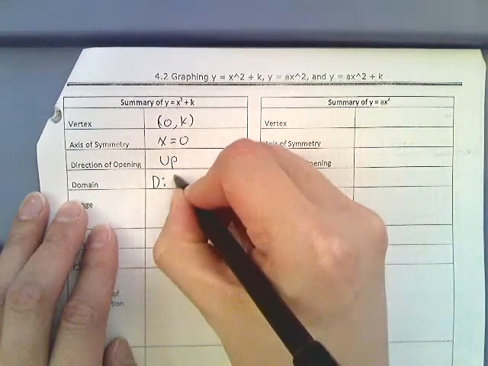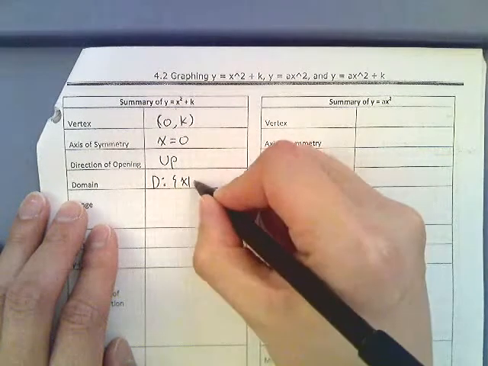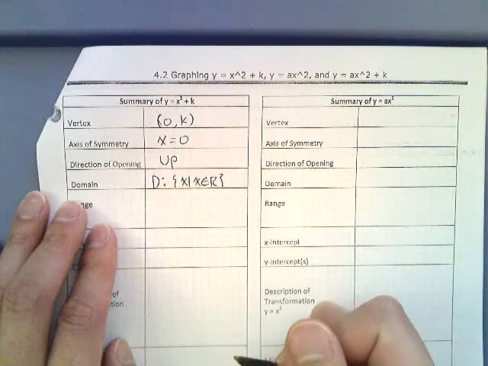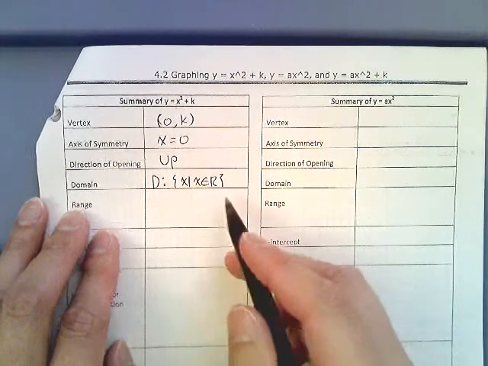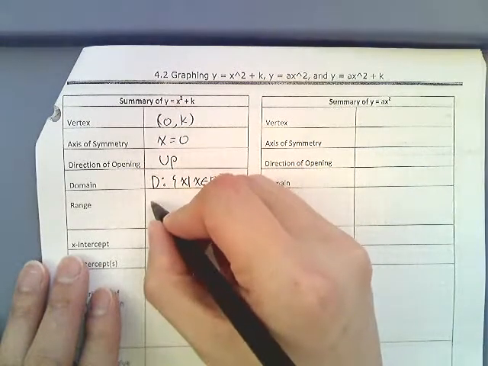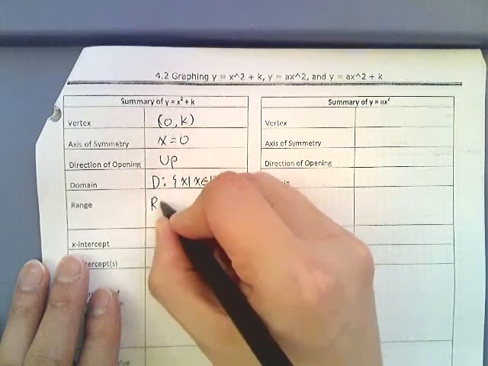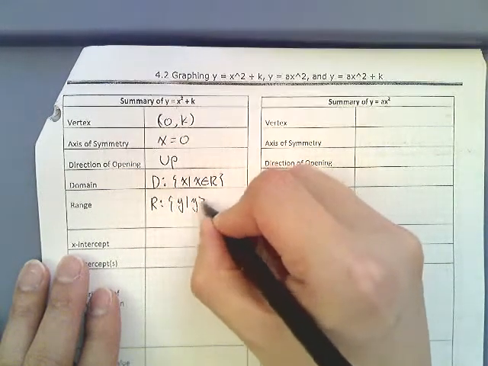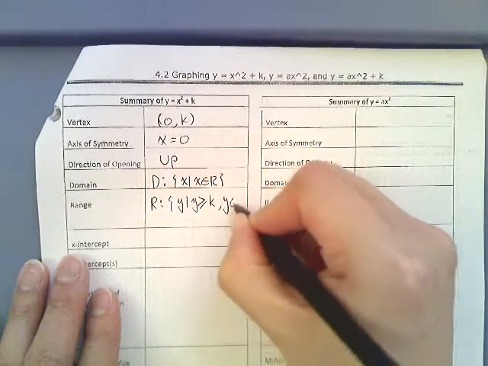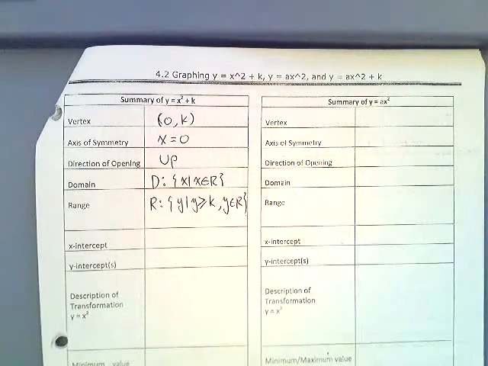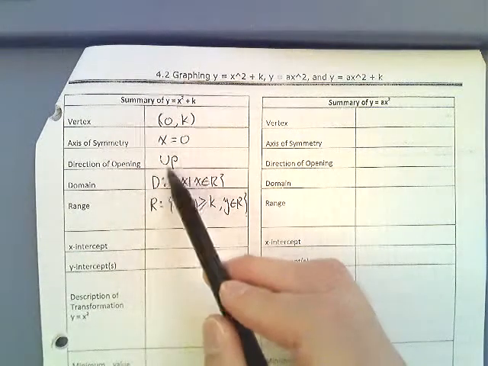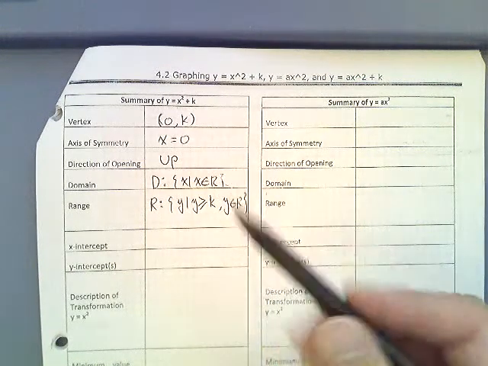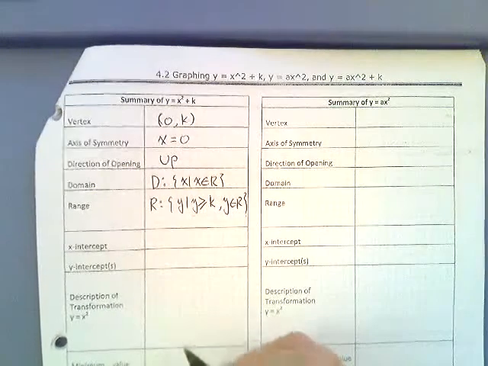Domain is x such that x is an element of real number all the time. For the quadratic functions that we are doing currently, the domain will be this. The range, however, will change. So the range is y such that y is greater than or equal to k, and y is an element of real number. Remember, if the graph is opening up, then every single y value is higher than your vertex, because it's opening up. Therefore, y is greater than or equal to k.